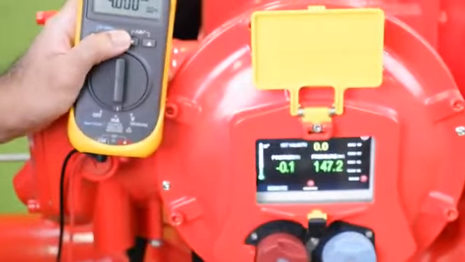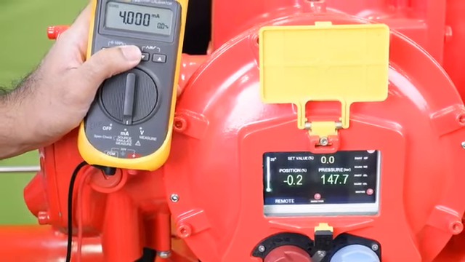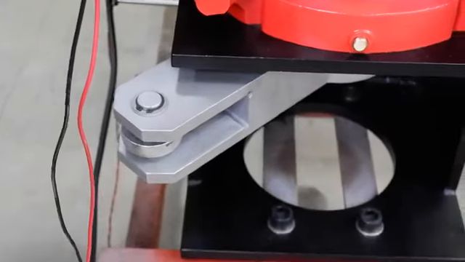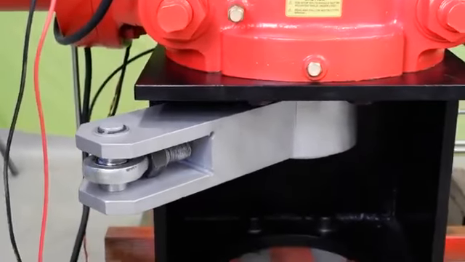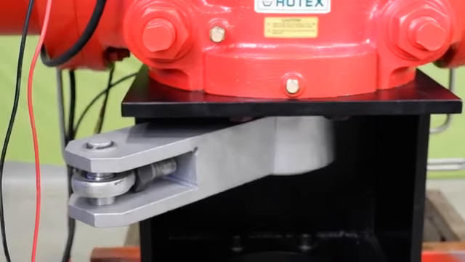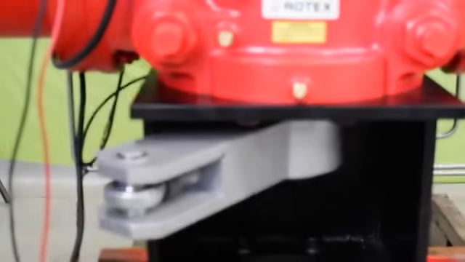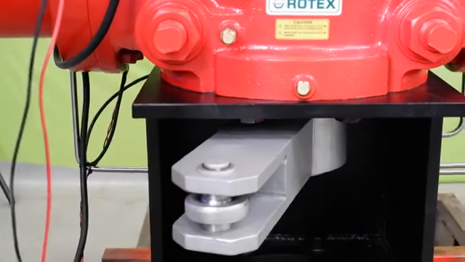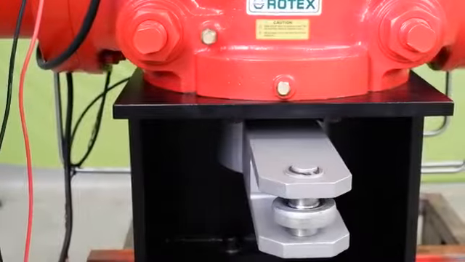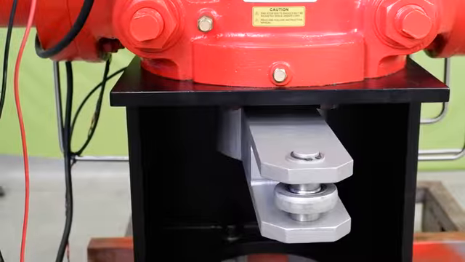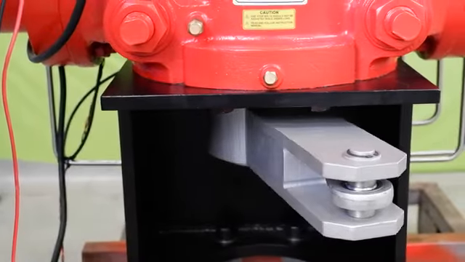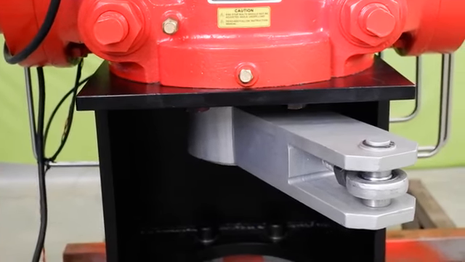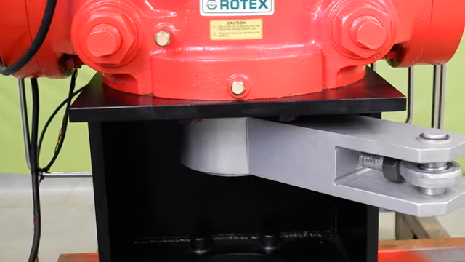Now we will see the valve position changing with respect to the remote input signal. It is now fully closed, as you can see. Now I will change the input signal to 25%. The valve is open 25%. Now the valve is open 50%. Now the valve is open 75%. And now the valve is fully opened.